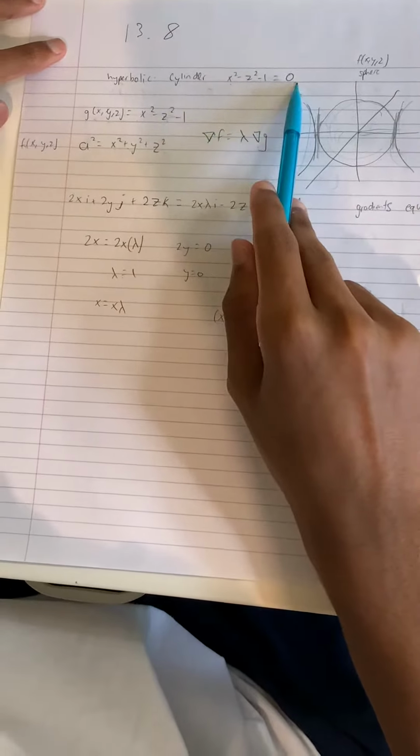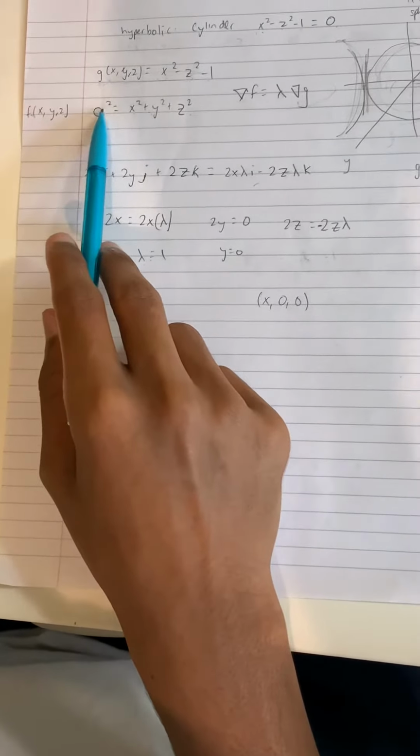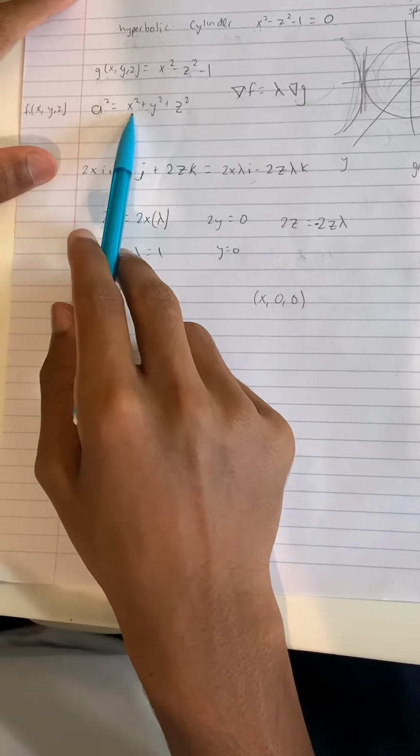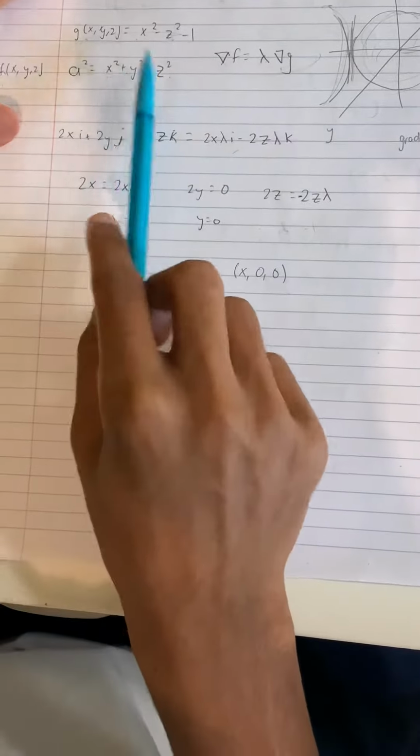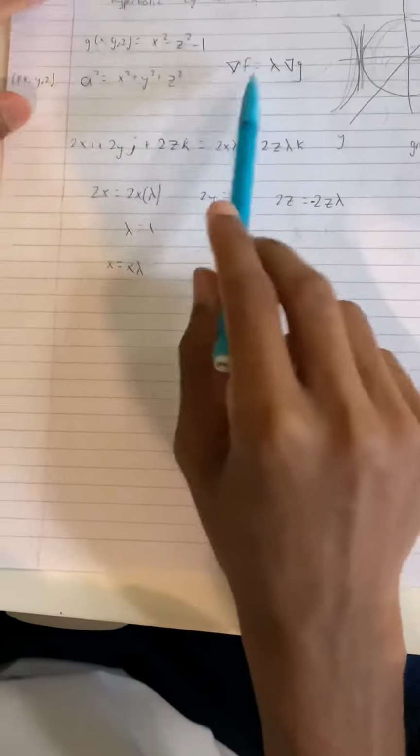So we can make our hyperbolic cylinder into this equation, g of x, y, z equals x squared minus z squared minus 1. And for our sphere, which is our f of x, y, z function, we'll use a constant, a squared equals x squared plus y squared plus z squared. And we need to find the gradients. So find the gradient and use the Lagrange multiplier.